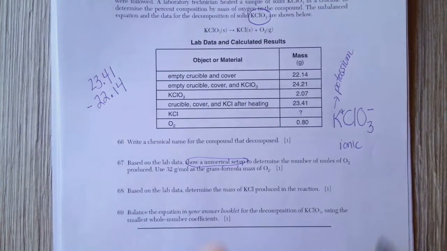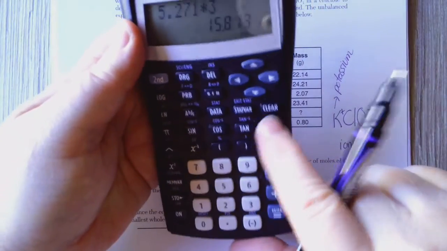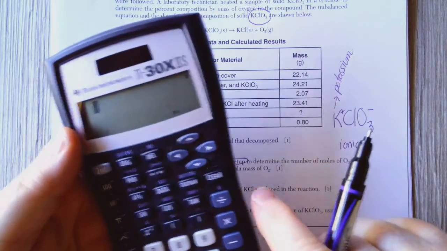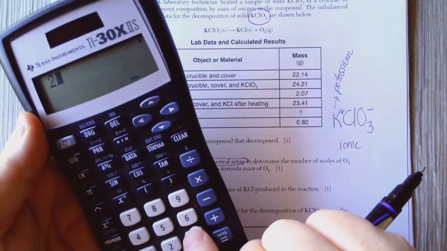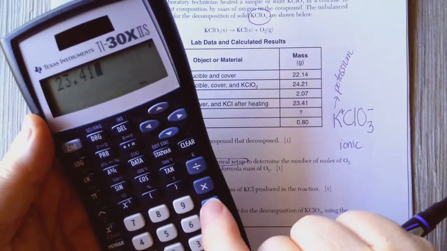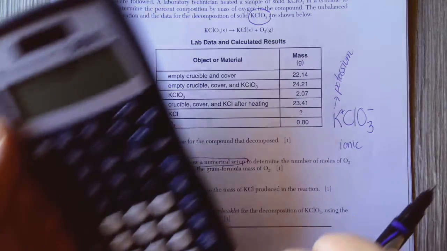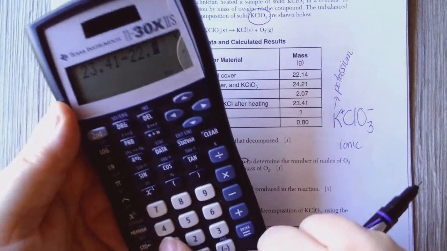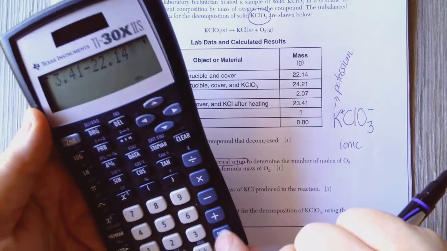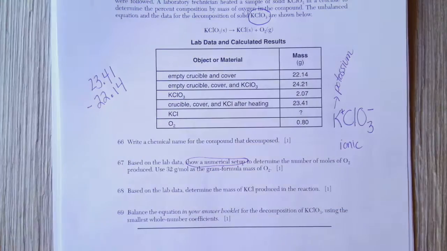So if you think you might make a mistake, what should you do? Well, you should use the calculator, right? So 23.41 minus 22.14 equals 1.27.